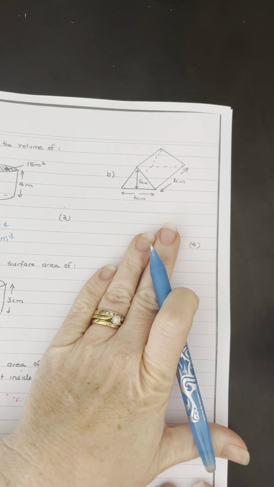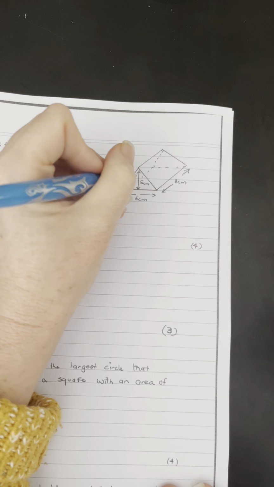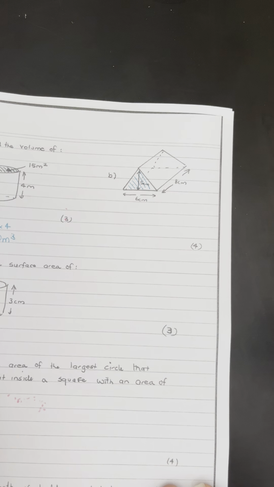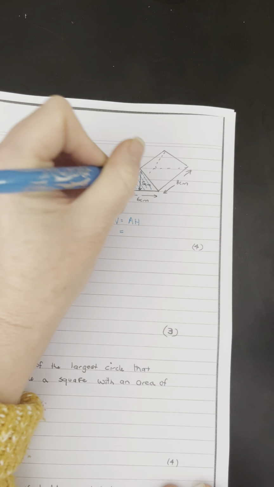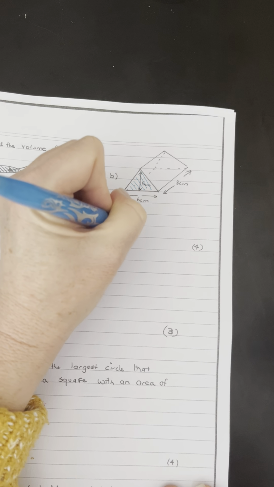For part B, there's a little bit more to do. So we've got our triangle base here, but we don't know the area of that. So we need to do our area of base times height. Our area of a triangle is a half of base times height.